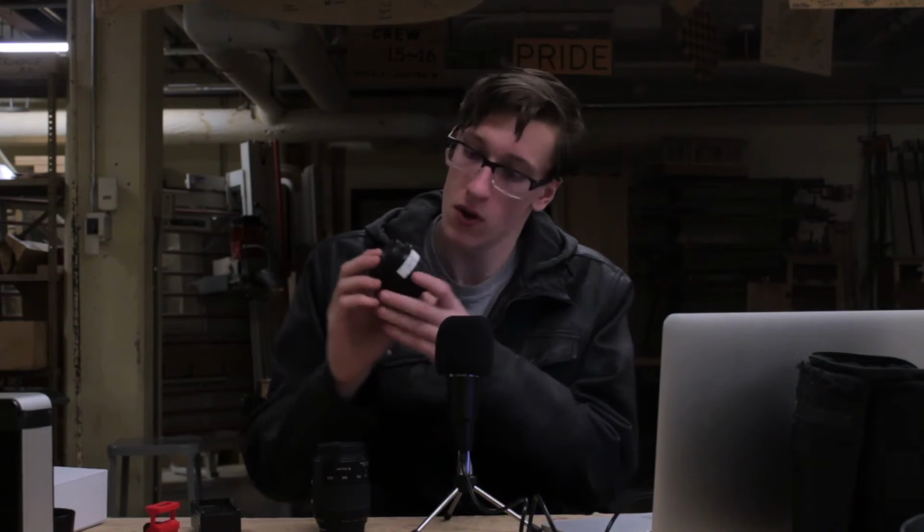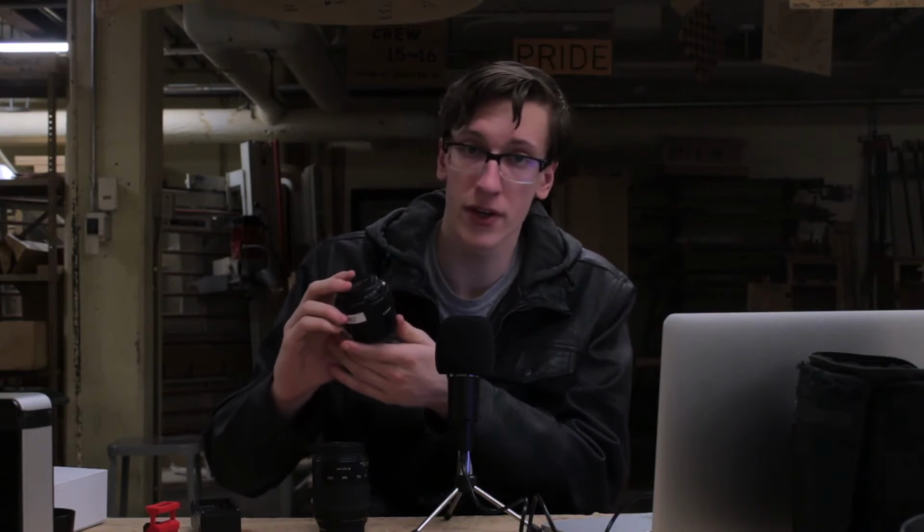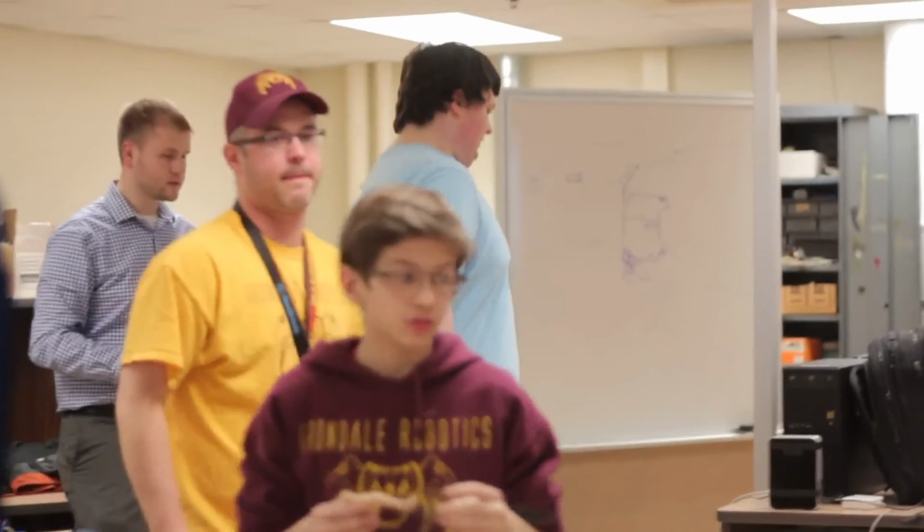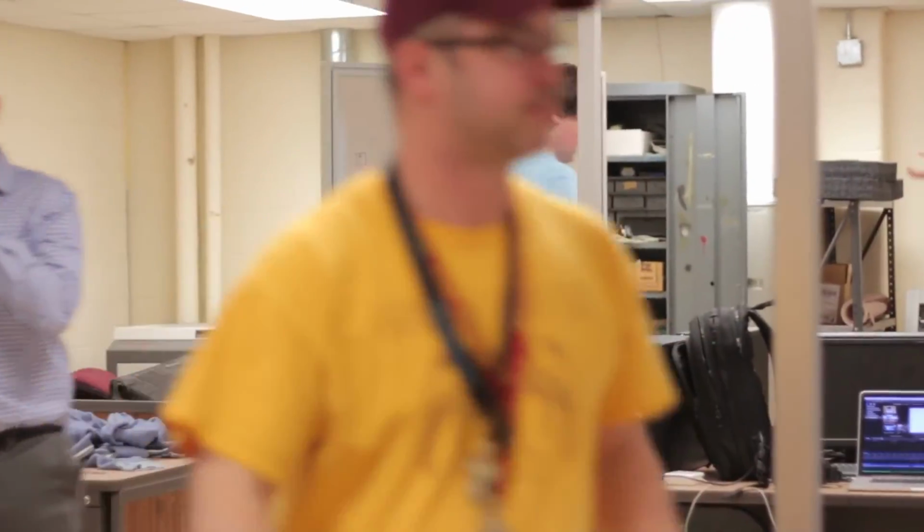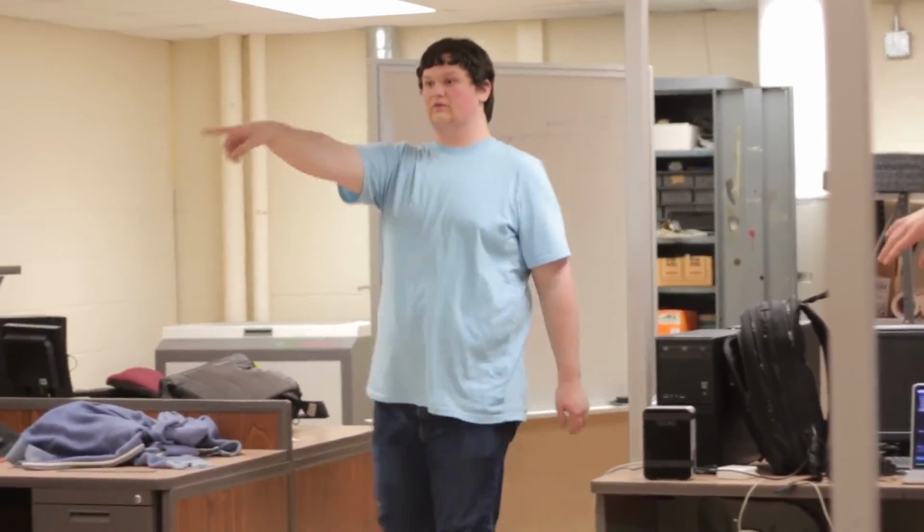So this lens with a focal length of 50 is good for up-close shots or far-away shots where you want a specific depth of field. That is, you focus on one object. The object in front of it and the objects behind it will be blurry.